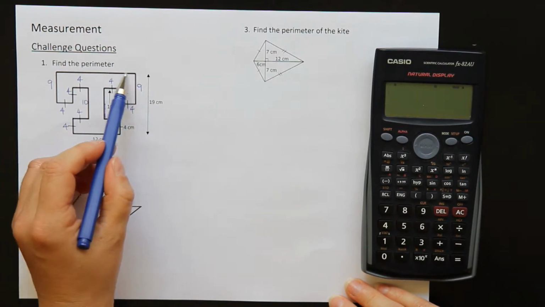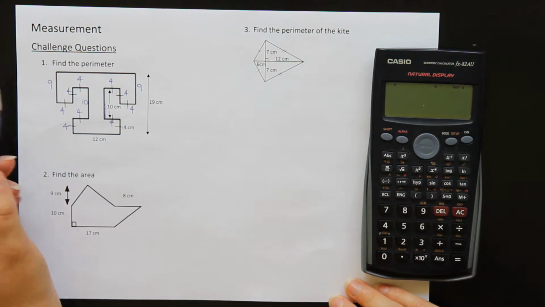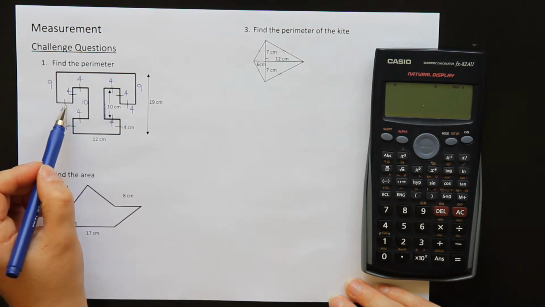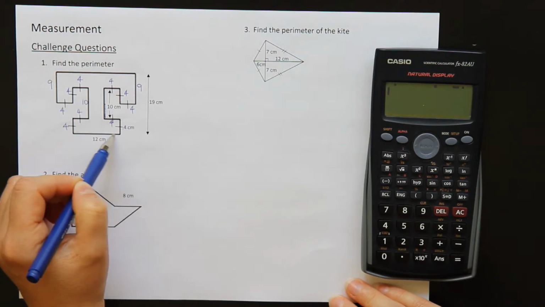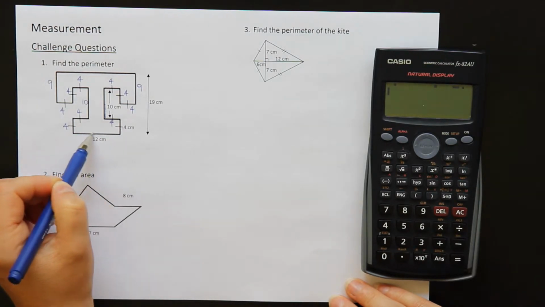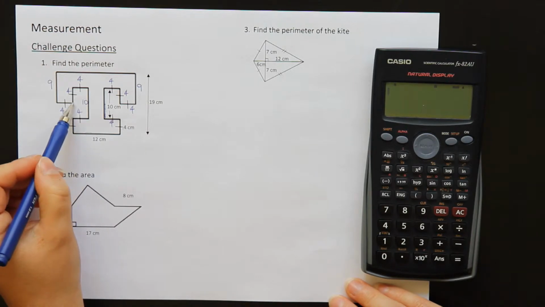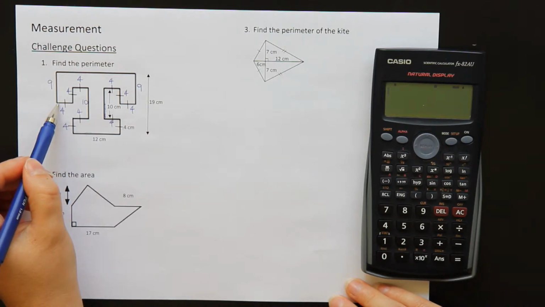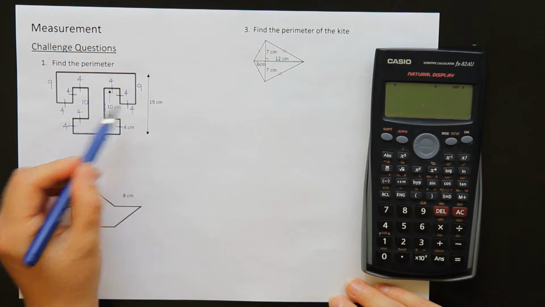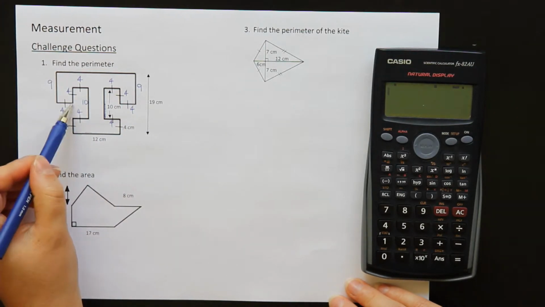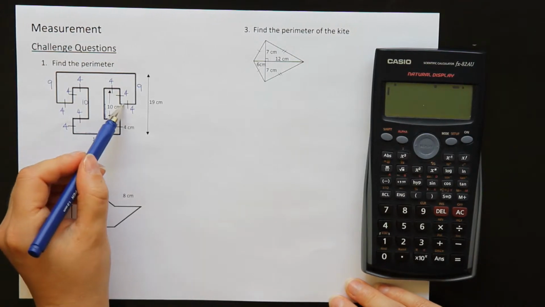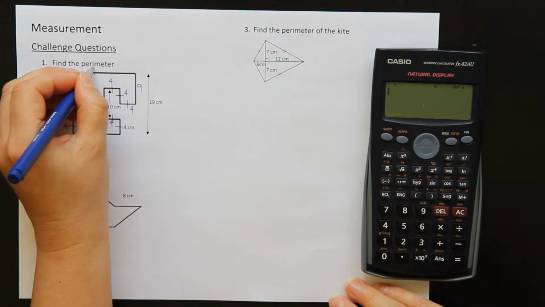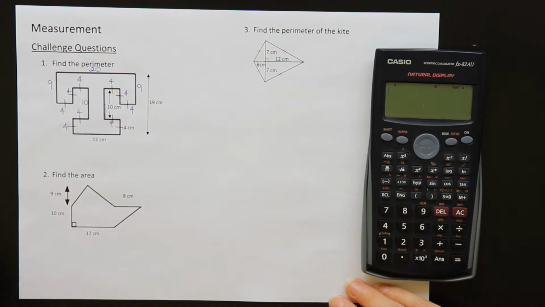Finally, we have this side across the top here that we're missing. It will be a whole bunch of these little things added together. Well, we've got the 12 across the bottom, and we could add on 4 on this side and another 4 on this side. So 12 plus 4 makes 16, plus another 4 makes 20 across the top. Okay, I think we have all the sides now.